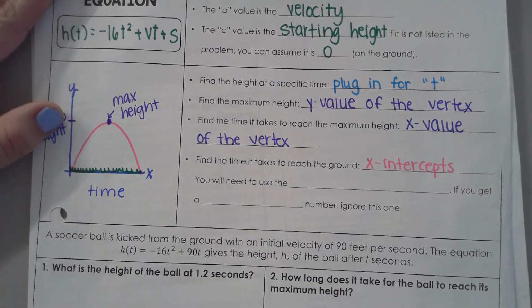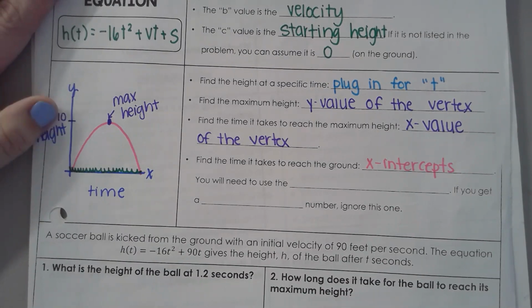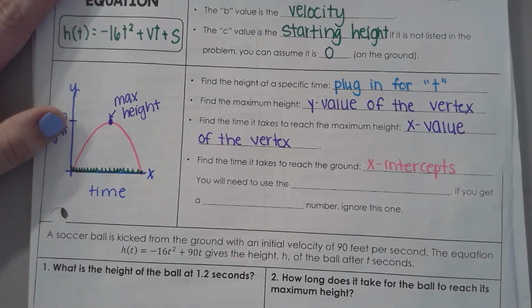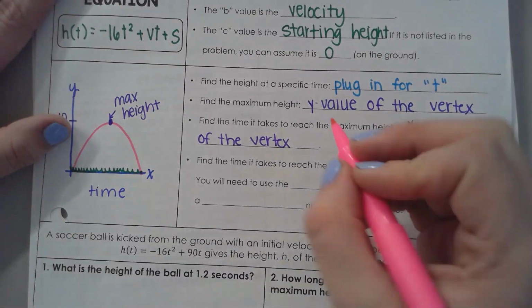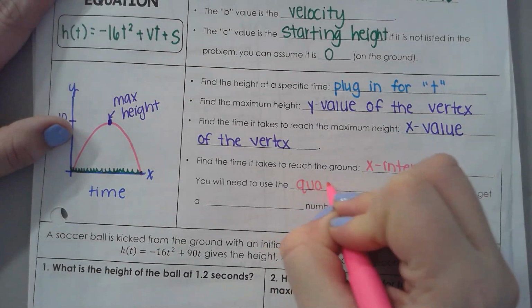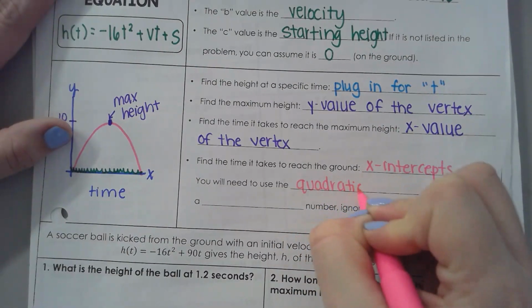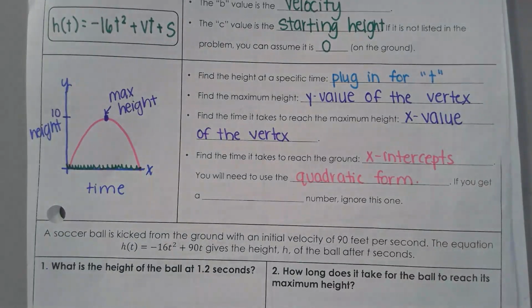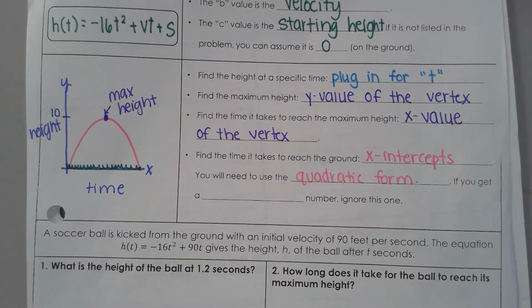And on our x-intercepts, sometimes factoring would work, but you're going to have a negative 16 in the front. You don't want to do that. So just use the quadratic formula. Now, when you do the quadratic formula, you have to use the plus sign and you have to use the minus sign, which means you're going to get two different answers.